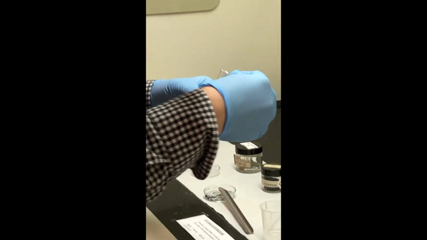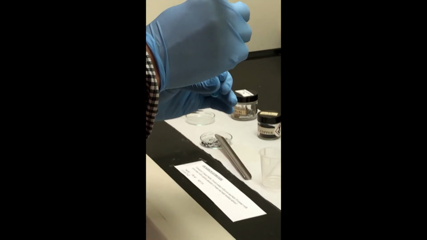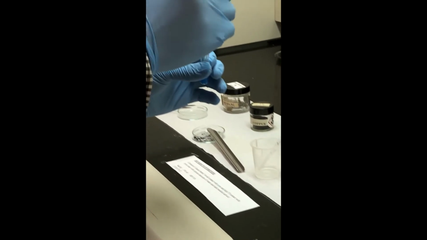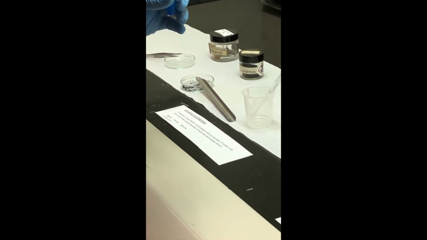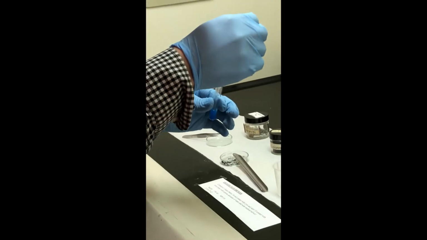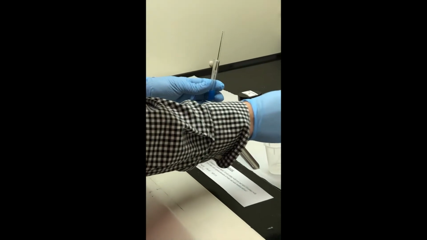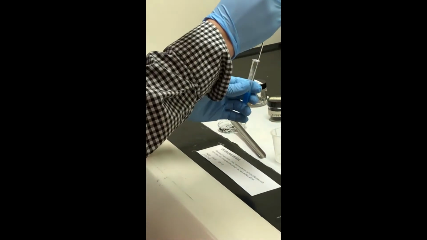So after my first 10 drops, I'm going to agitate the solution with a stirring rod. And then we're going to add an additional 10 drops.